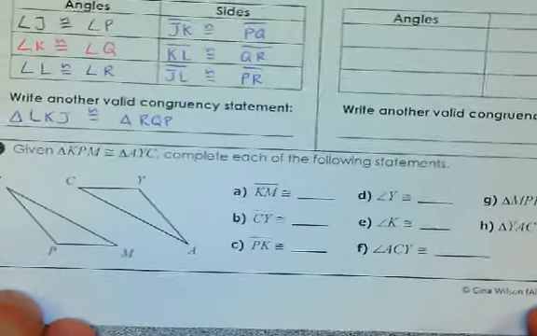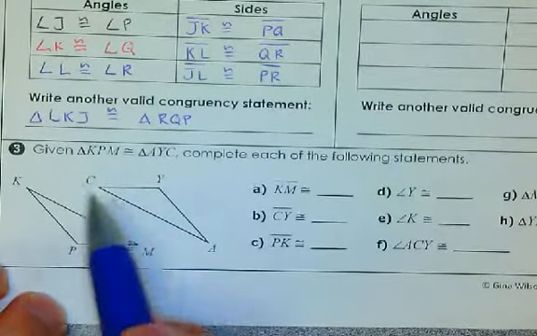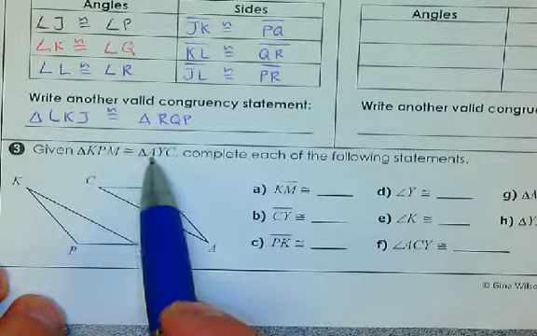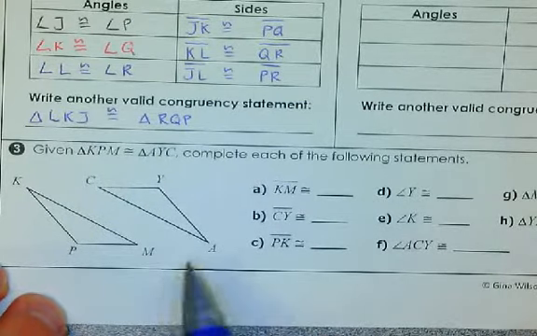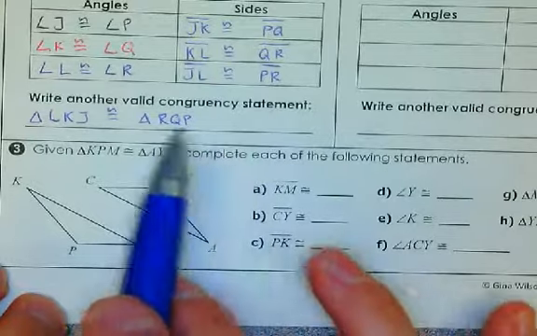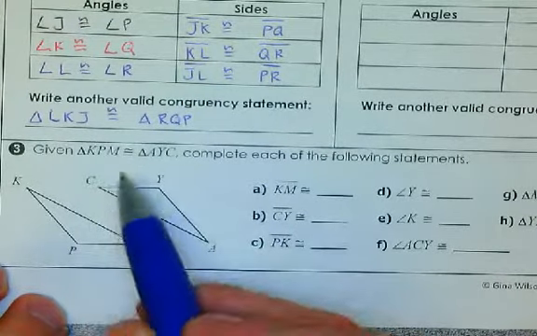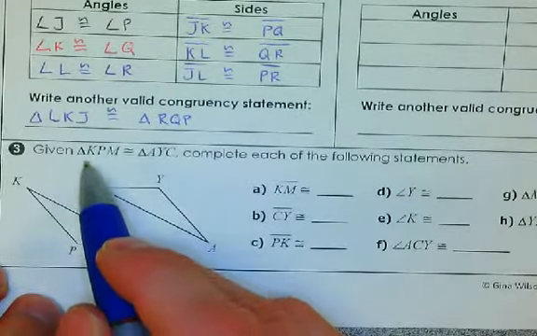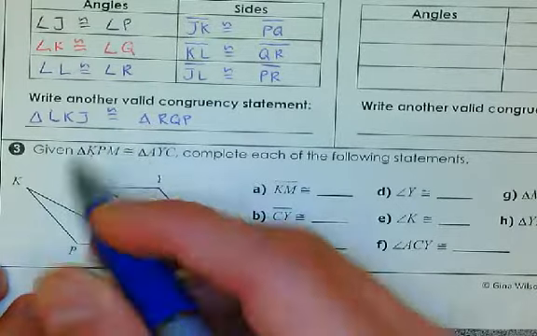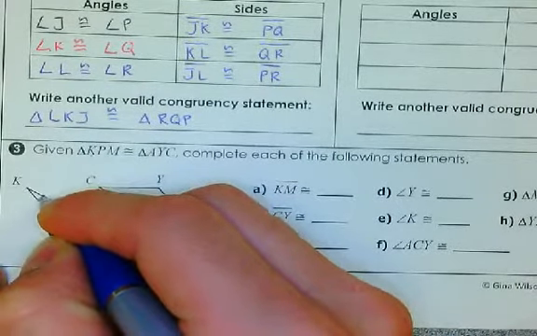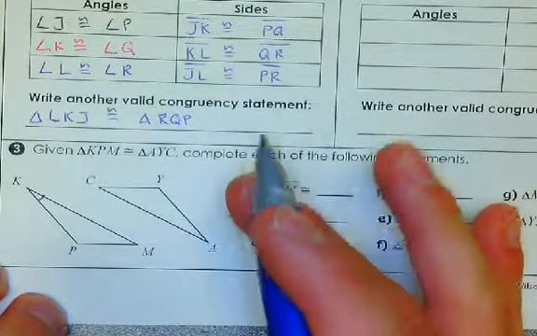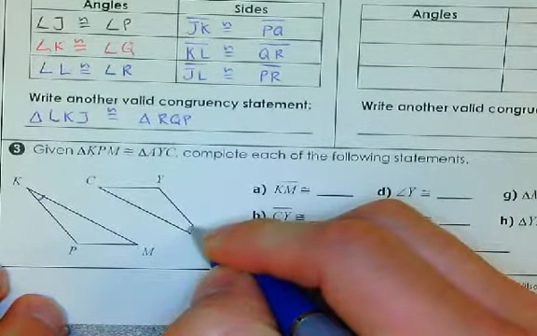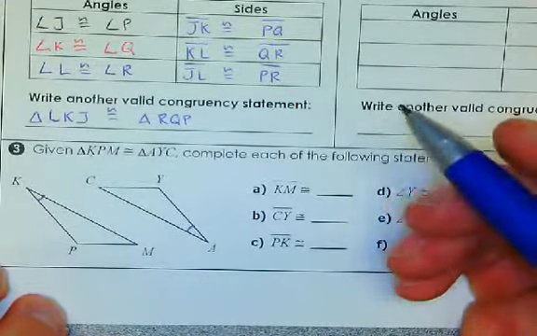Come down here to number 3. For number 3, given triangle KPM is congruent to triangle AYC, complete each of the following statements. The first thing that I'm going to do if I see a picture like this is go ahead and make sure that I label which angles are congruent and which sides are congruent. To do that, K, since it's the first letter, I'm going to give one little hash mark. On the second one, we go to A, give him the same mark.